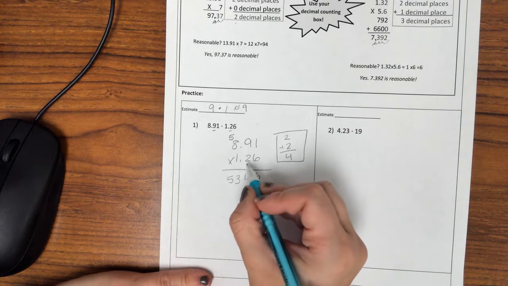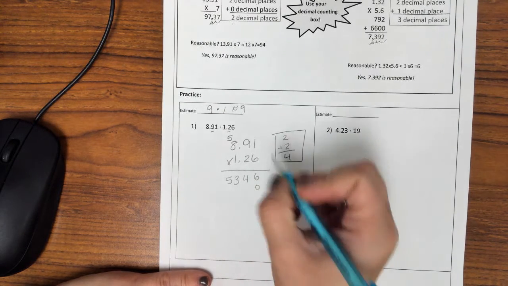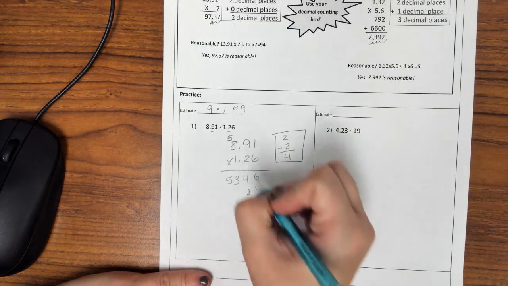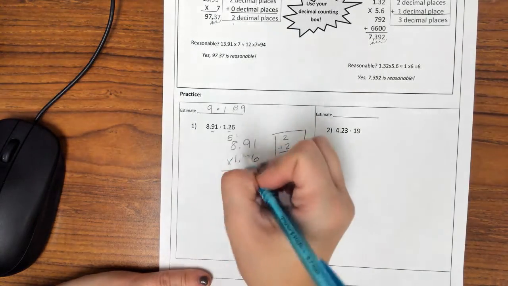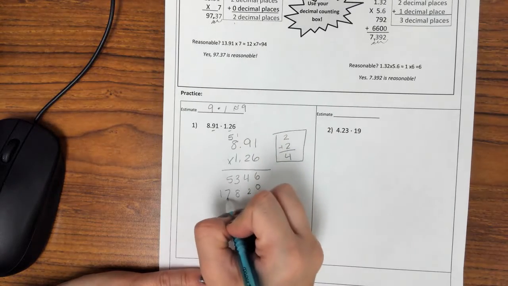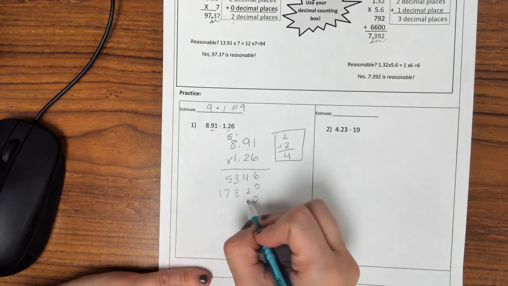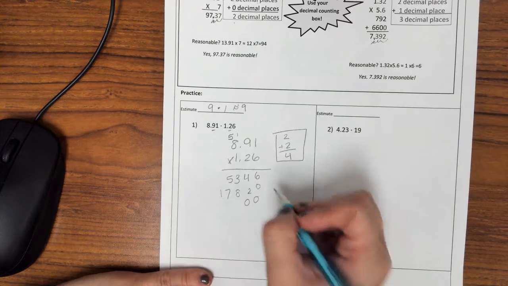We're moving to the 10th place now. 10th place, so we annex 0. 2 times 1 is 2. 2 times 9 is 18. 2 times 8 is 16, plus 1 is 17. Now we insert 2 zeros, because we're moving to the hundreds place.